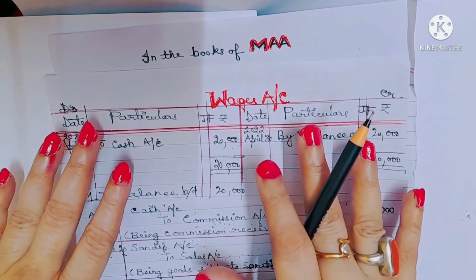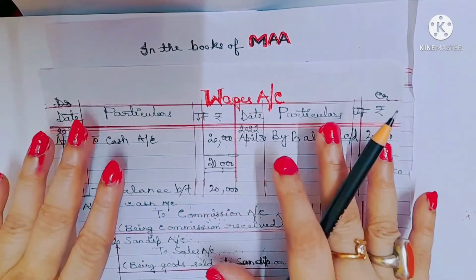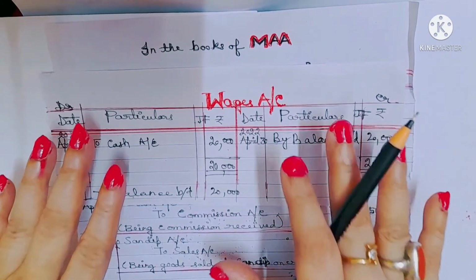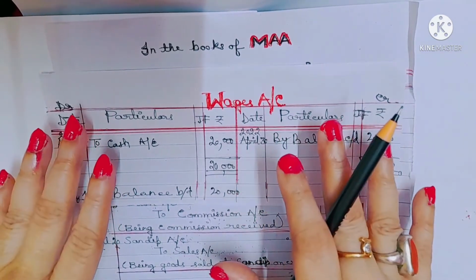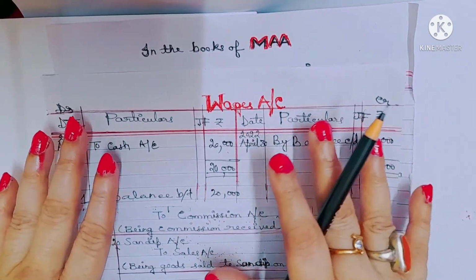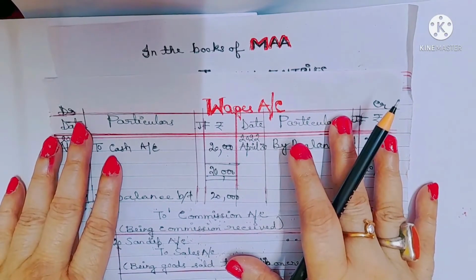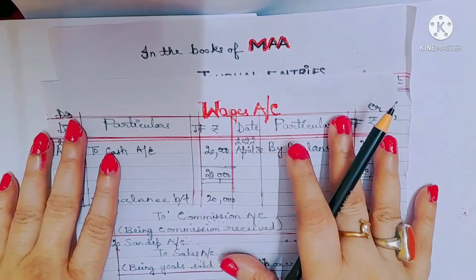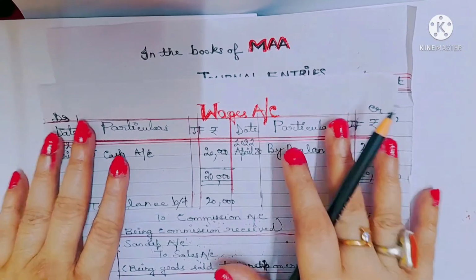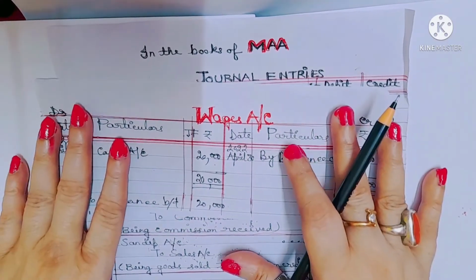You don't have to do a trial balance unless the exam asks you to. Otherwise, you'll have to do journal and ledger. And if they ask you in the exam to prepare journal entries, ledger accounts and trial balance, then you have to do all three. Okay? So let's do the trial balance with the ledger account balances.